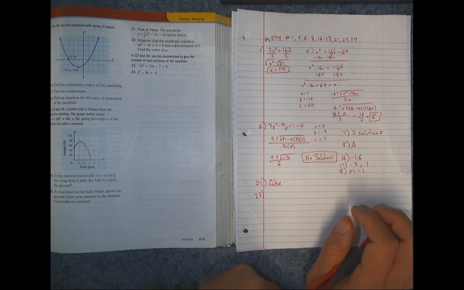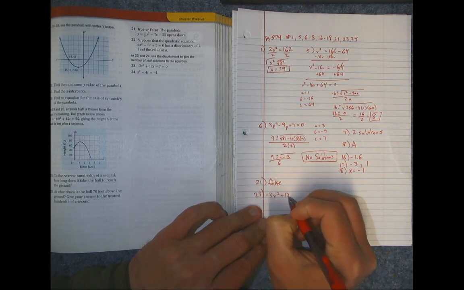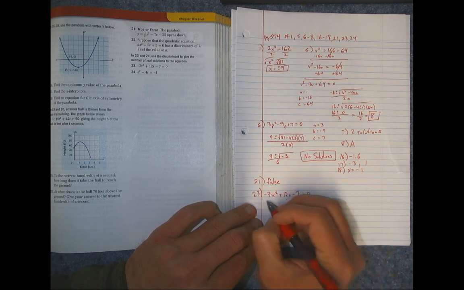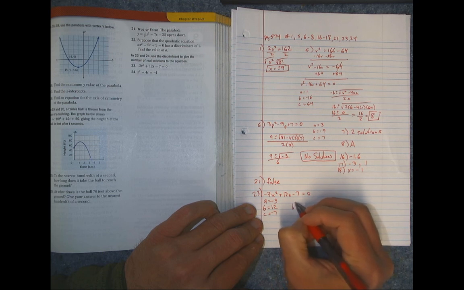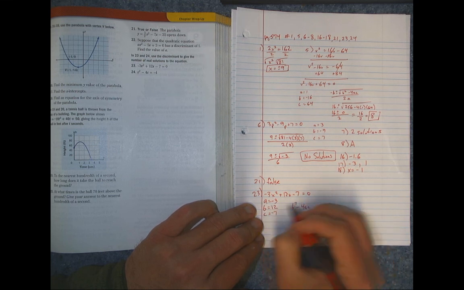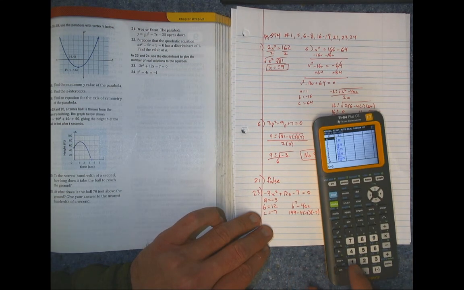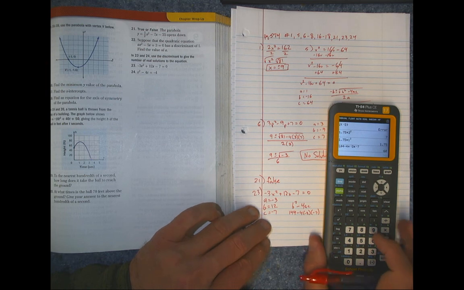We're going to use the discriminant to give the number of solutions. So I'm going to copy this down real quick. It's already in standard form, so I can pull my a, b, and c. A is negative 3, b is 12, and c is negative 7. So we're plugging in for the discriminant, b squared minus 4ac. 12 squared is 144 minus 4 times negative 3 times negative 7. Let's go ahead and plug that all the way in. 144 minus 4 times negative 3 times negative 7. I get 60.